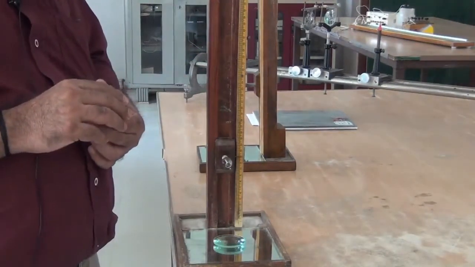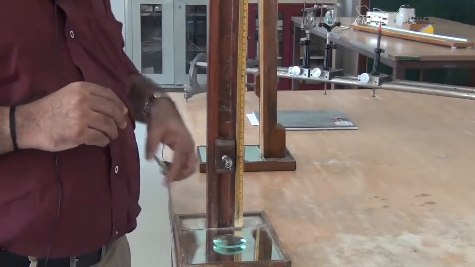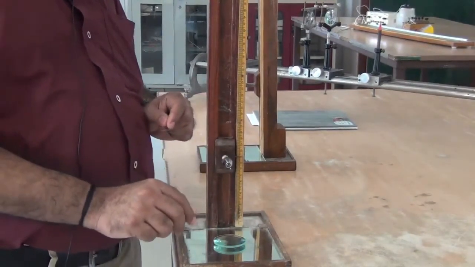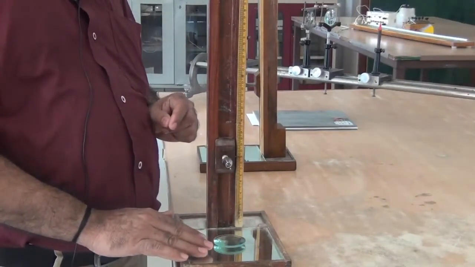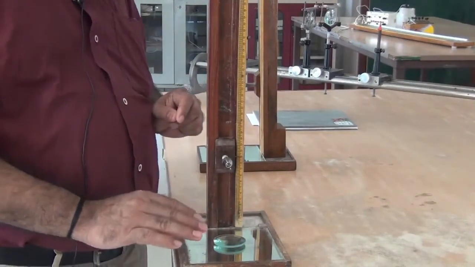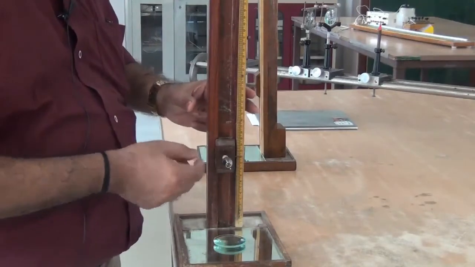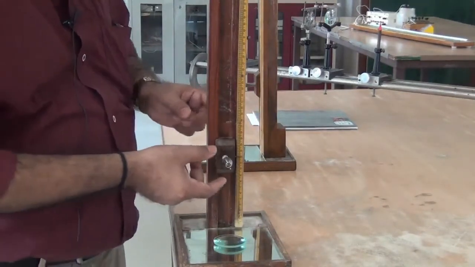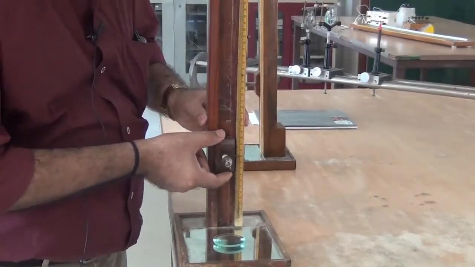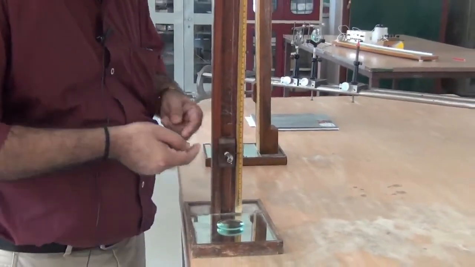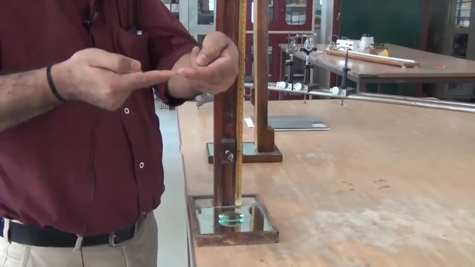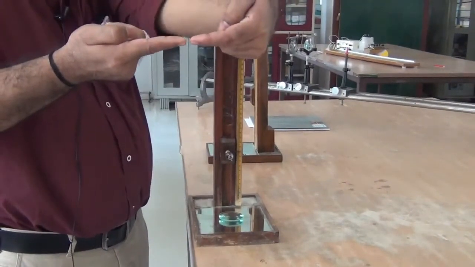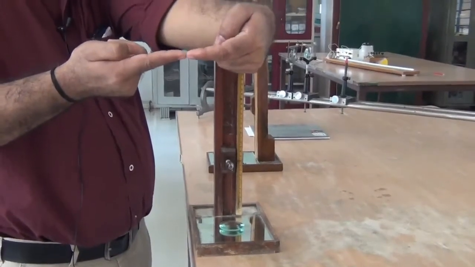We will do this experiment in two parts. In the first part, the convex lens is kept on the plane mirror without water. We adjust the image. How to find the image: this object needle moves up and downward when the image is formed at this position. This is the object pin. When the image is formed at this position, this is the exact reading.